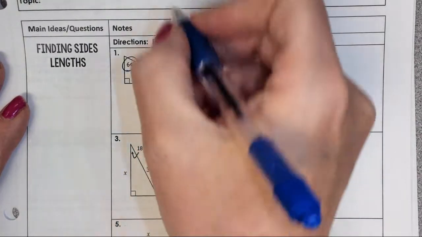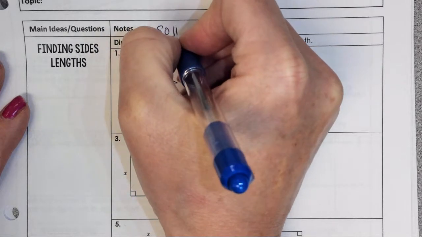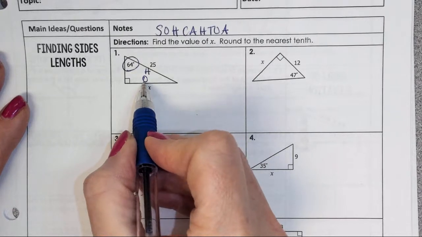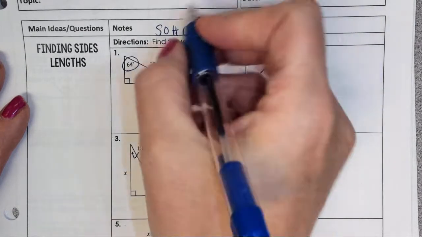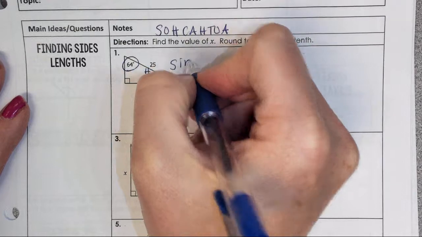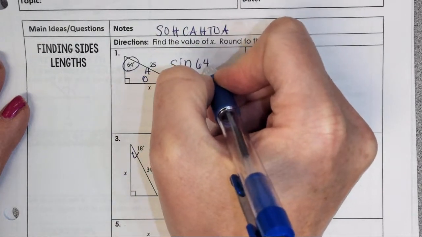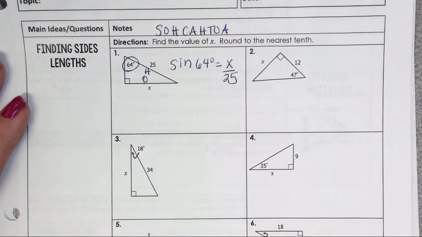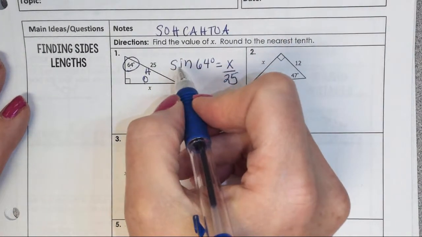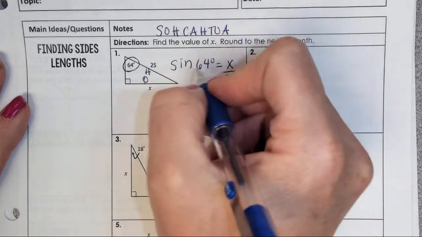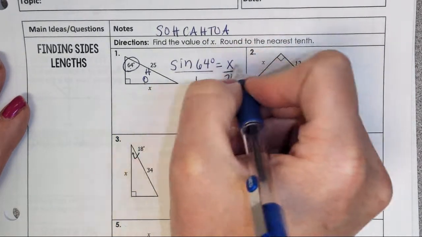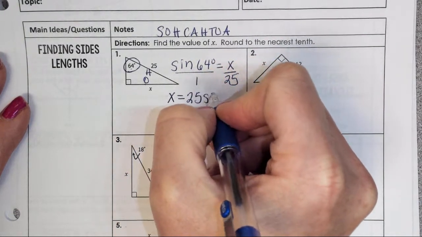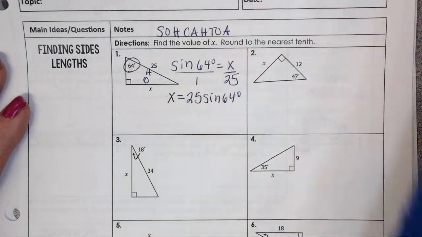So then I think, okay, with what I know about SOHCAHTOA, I'm given the opposite and the hypotenuse, so therefore I know I'm going to use the sine ratio. So the sine of my angle is going to be equal to the opposite over the hypotenuse. So therefore, if I want to solve for this opposite side, I'm going to want to cross multiply. So this is over 1. So I'm going to get x equals 25 times the sine of 64 degrees.